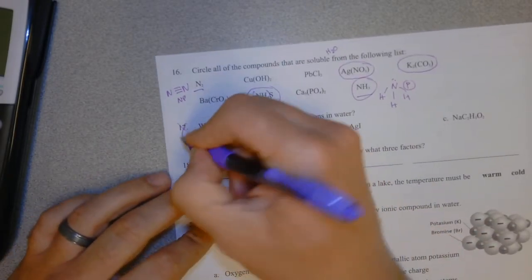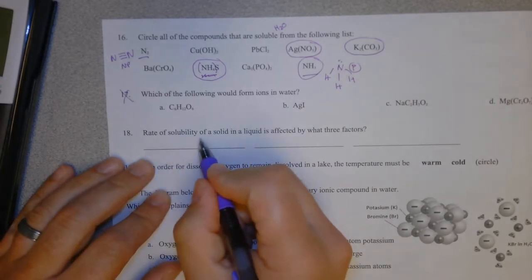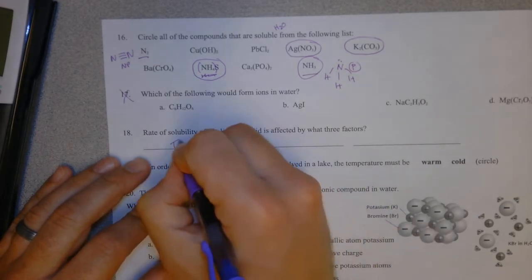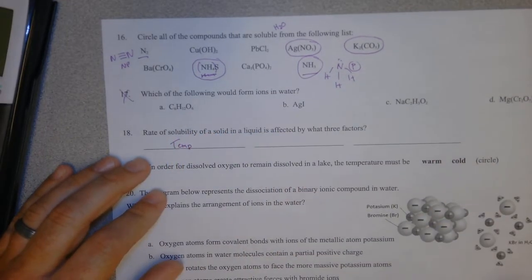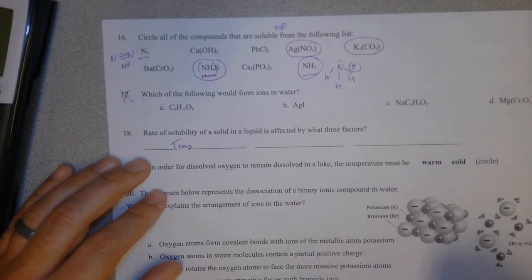Number 17 was not graded, so don't worry too much about 17. 18, the rate of solubility. This is how fast we can get things into solution. So the first thing is temperature. As temperature increases, we can get it in faster. So raise the temperature.